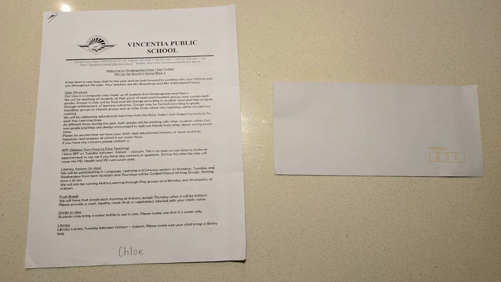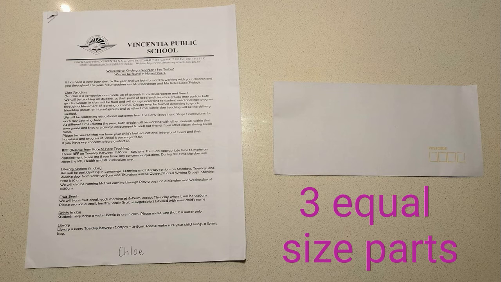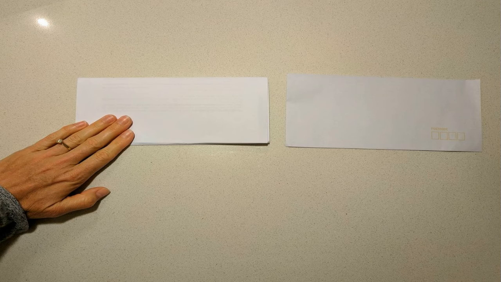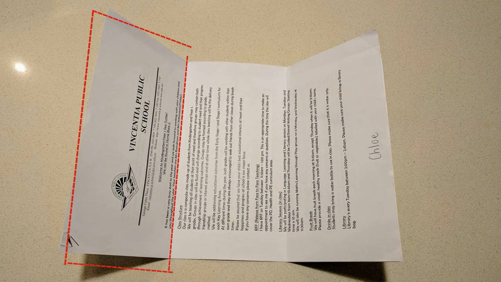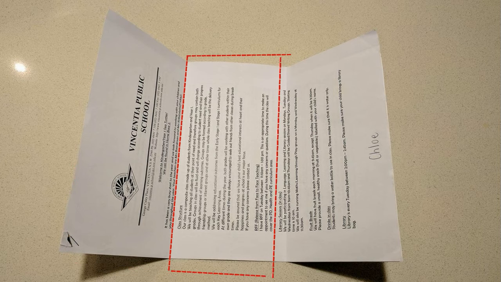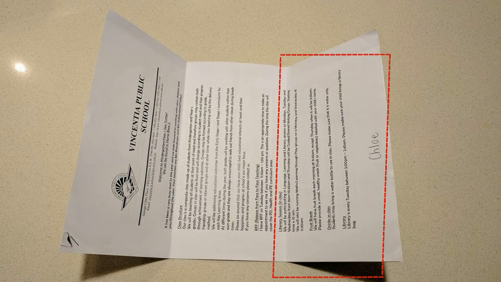I need to post this letter, but how will I make it fit into this envelope? I've got an idea. Let's fold the letter into thirds. But what is a third? A third is when a whole is divided into 3 equal-sized parts. Watch as I fold the paper to create thirds. Here is 1/3, 2/3, and 3/3. The letter will now fit in the envelope.